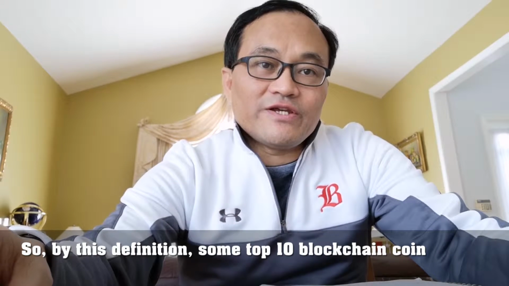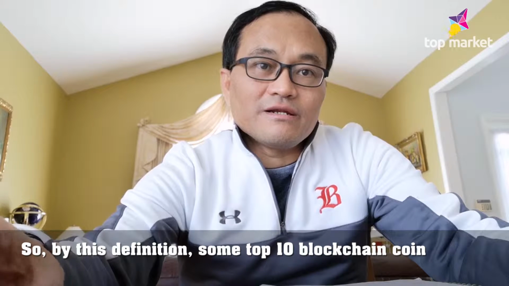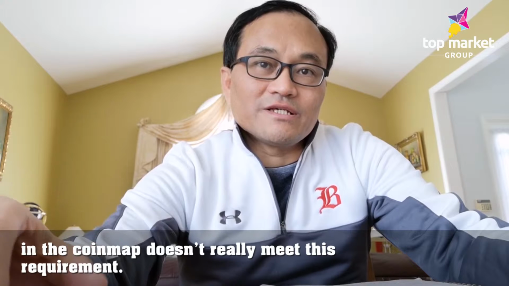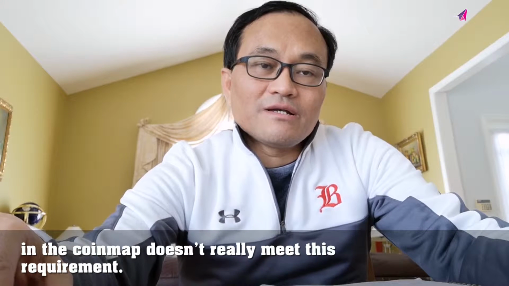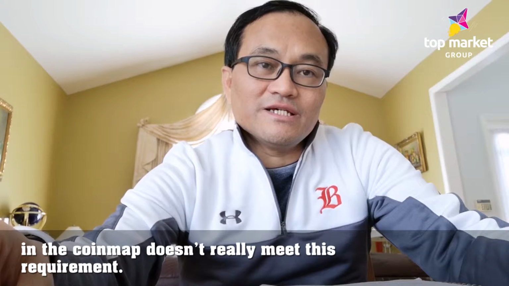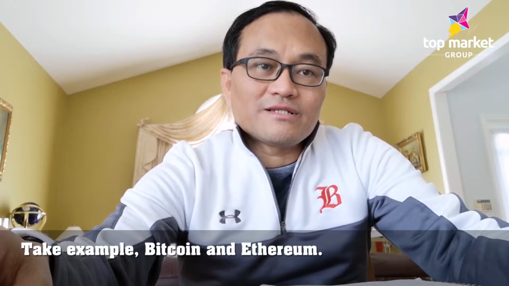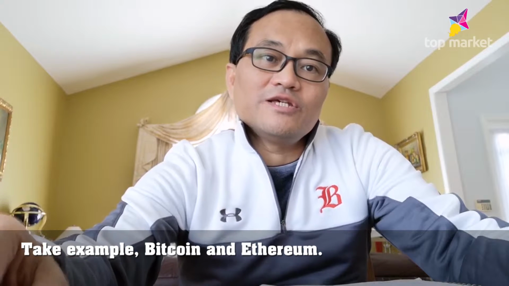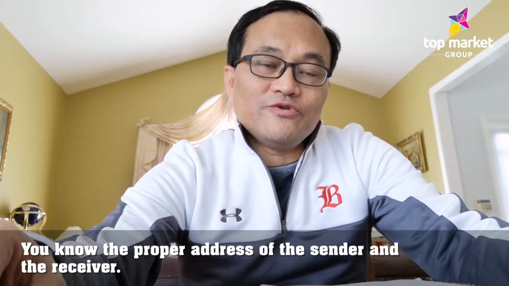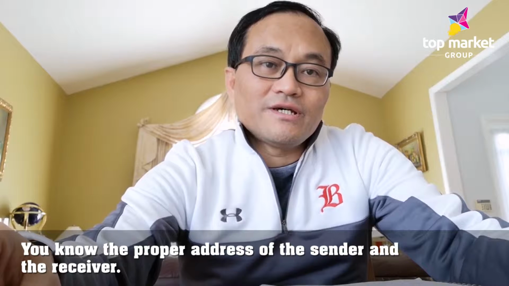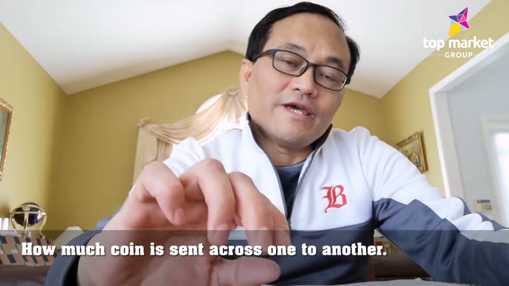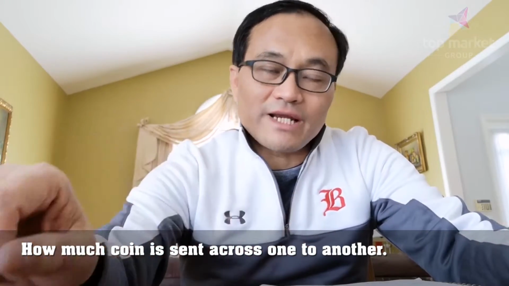So by this definition, some top 10 blockchains or coins in the coin market cap do not really meet this requirement. Take for example Bitcoin and Ethereum. You know the public address of the sender and the receiver. You know how much coin is sent from one to another.